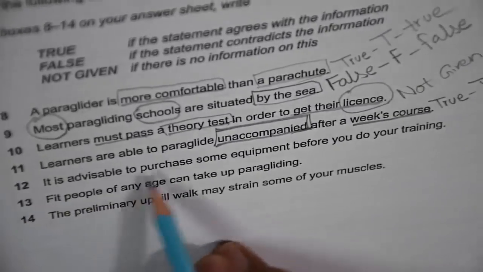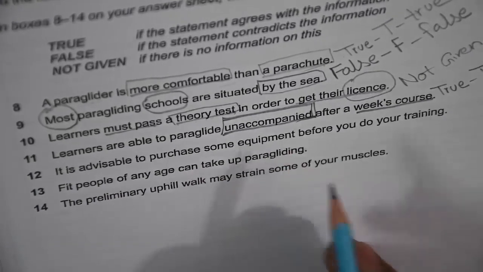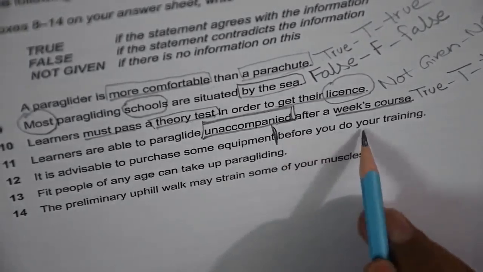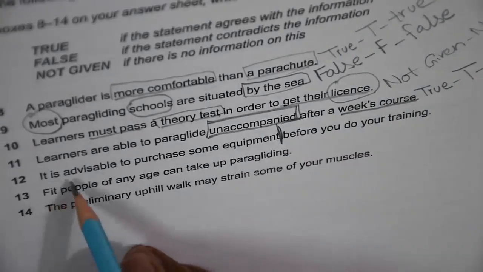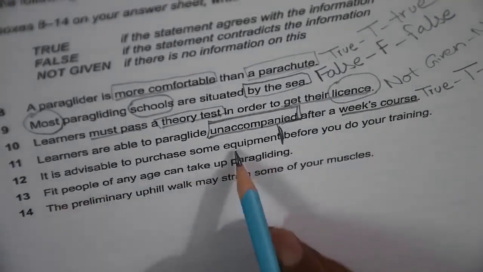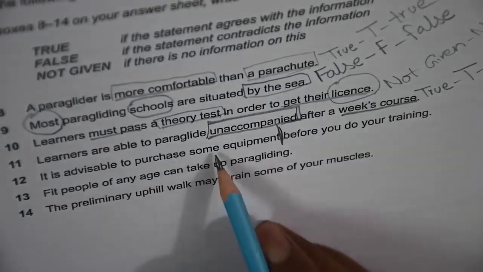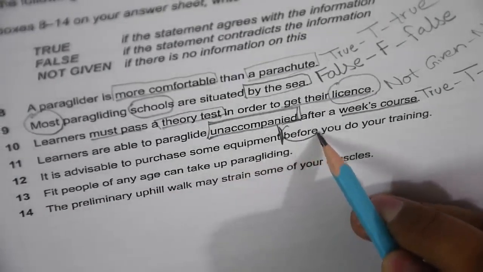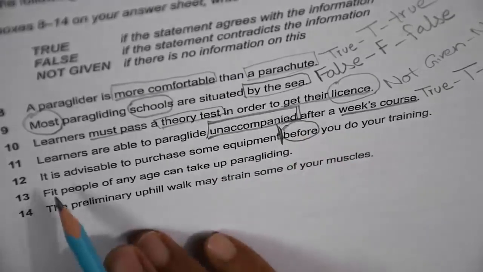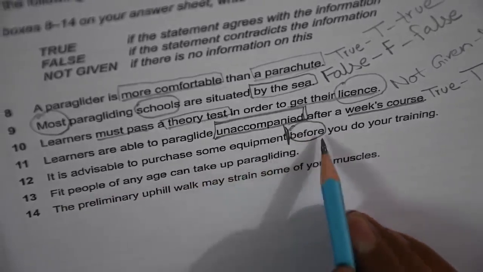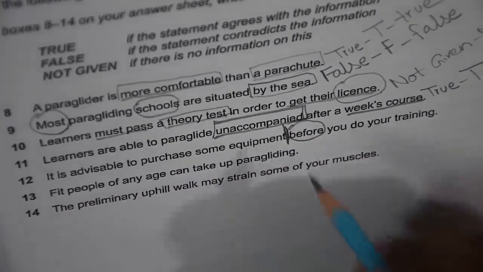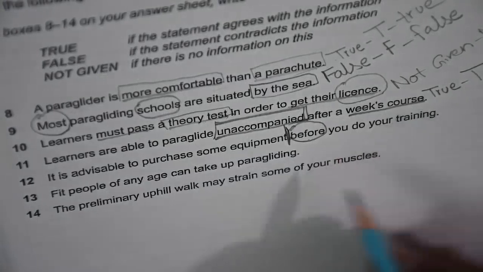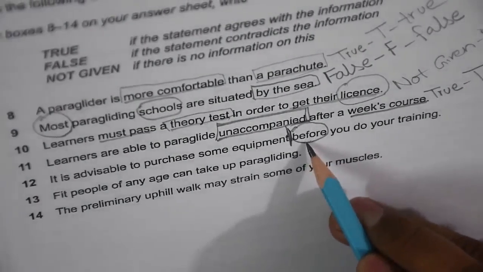It is advisable to purchase some equipment before you do your training. Okay, this is the first part of the sentence. Now this statement is going to be the same, there will not be any change: it is advisable to purchase some equipment. Now the thing that might change is before, right? If it is advisable to purchase some equipment before you do your training, it's true. If it is after you do your training, then this is false. And if they don't tell us before or after, then it is not given.